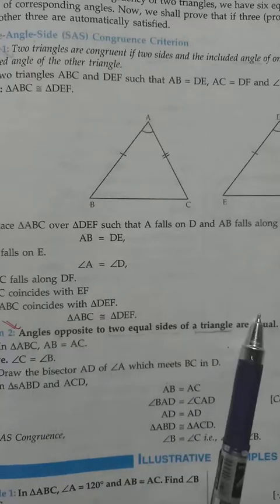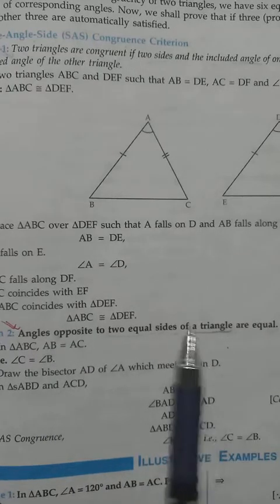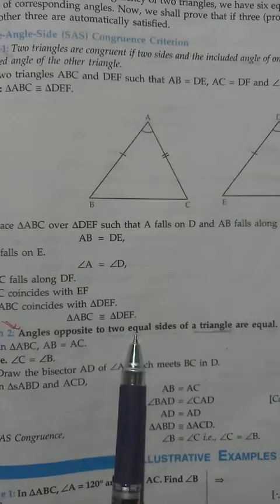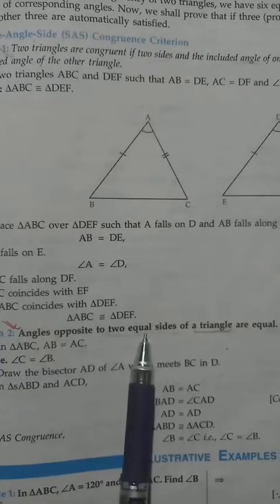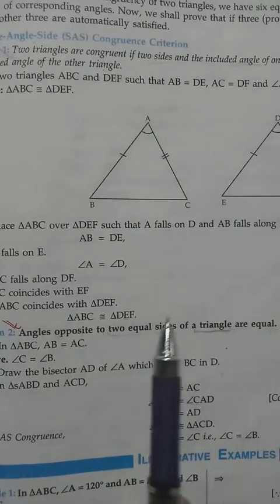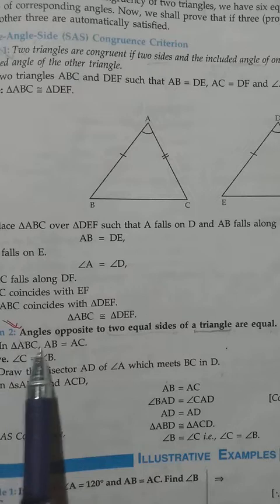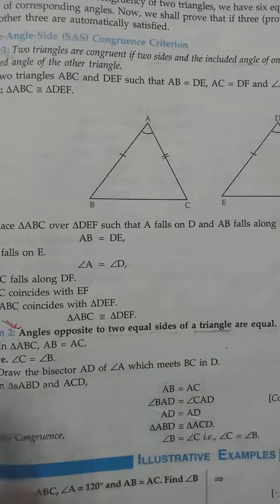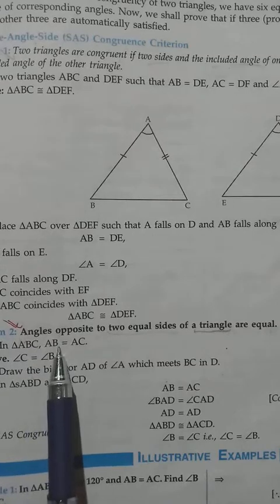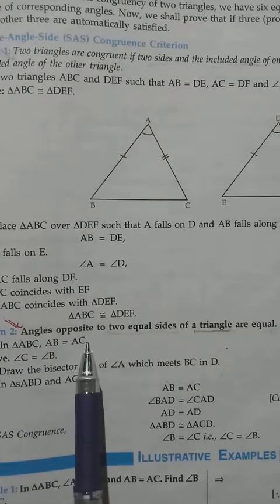So from the statement you need to see the given. What is given here? A triangle. Then also in that triangle we have 2 sides that are equal. That you can write as given. Okay, the triangle you can draw, you can name. So here we name the triangle as ABC. We take AB equal to AC. That is the given part.